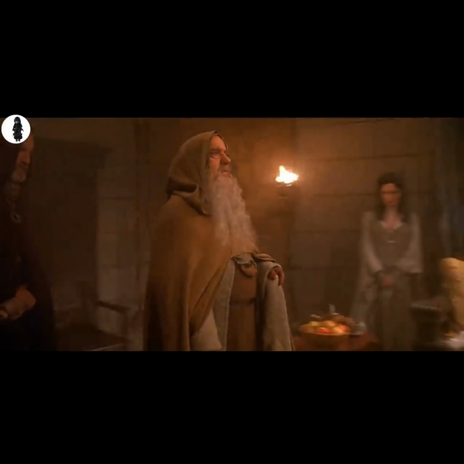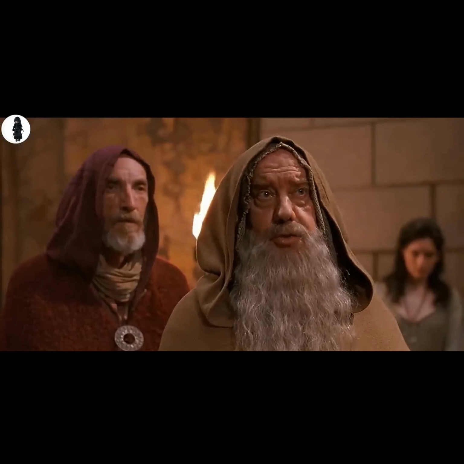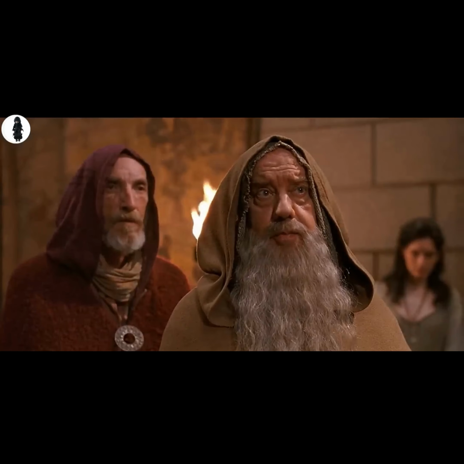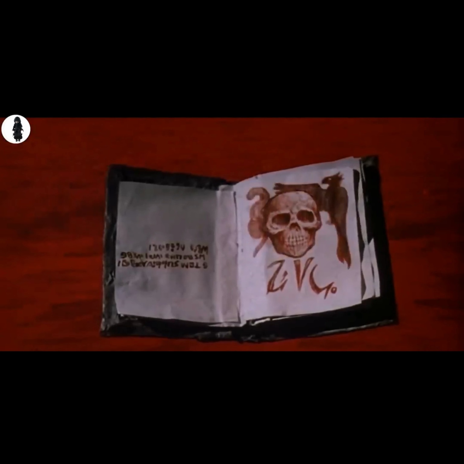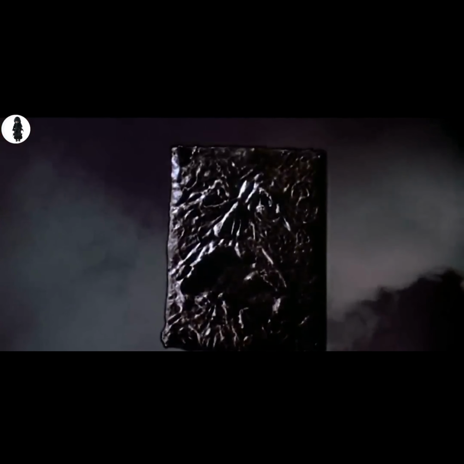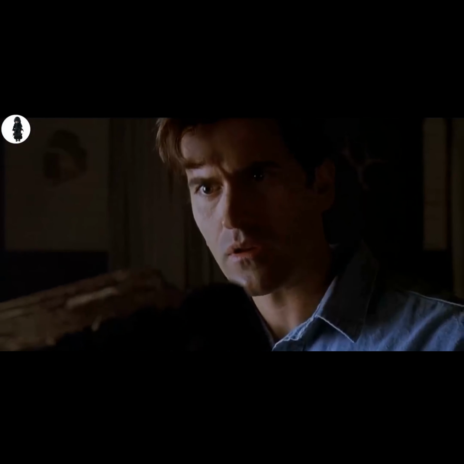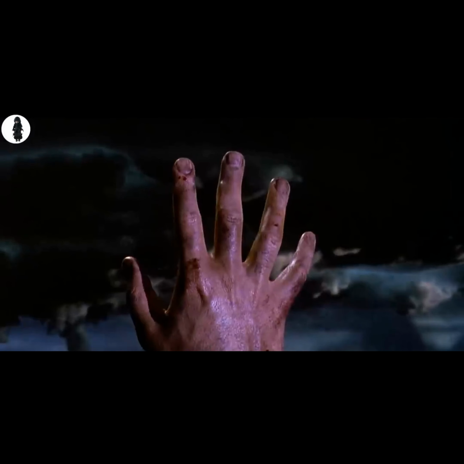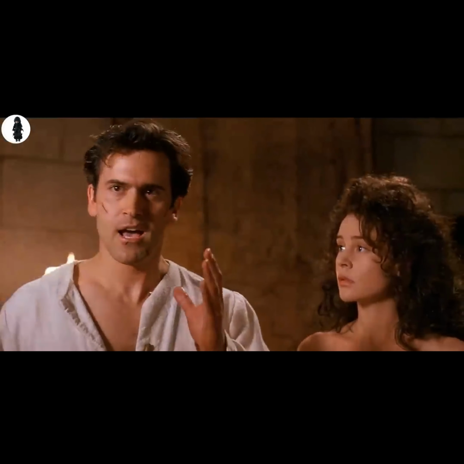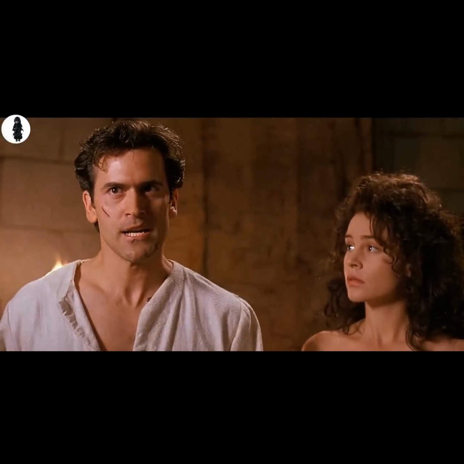That night, as Ash is feasting on his newfound popularity in the kingdom, the wise man appears with some bad news. He reveals that the only way Ash can return to his time is by retrieving the Necronomicon, or the Book of the Dead. Only this powerful book contains the spell which can reopen the time vortex. However, Ash does not want anything to do with the book, as it is the reason he lost his girlfriend, as well as his right arm.